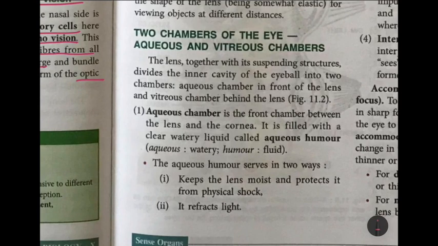Now, next we come to the two chambers of the eye. Now remember children, another assignment is you will write down about the two chambers of the eye. The two chambers of the eye are aqueous and vitreous humor.